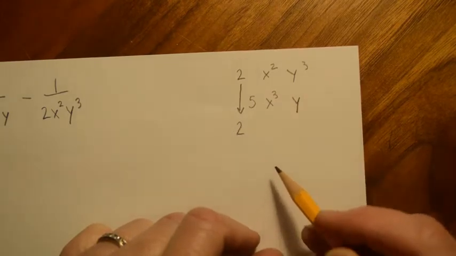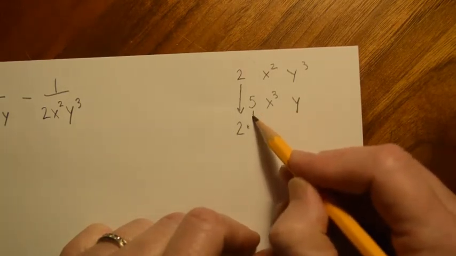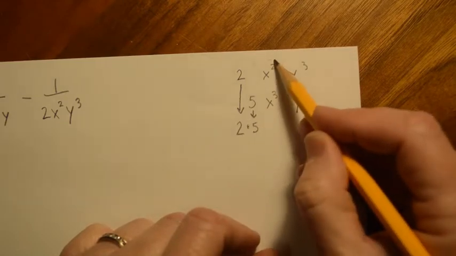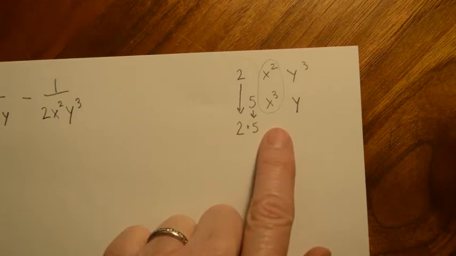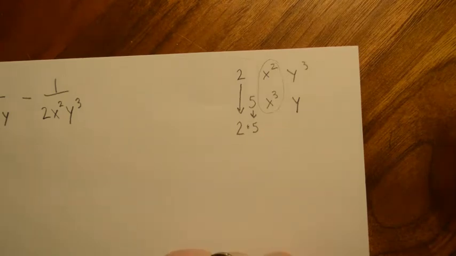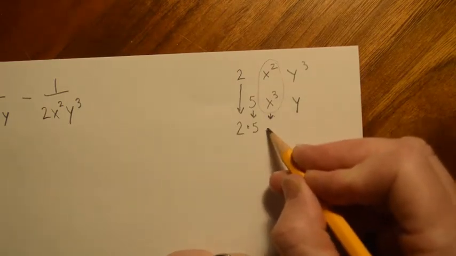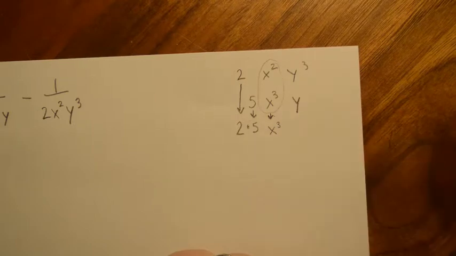As we look at our coefficients, this first denominator is going to require a 2. The second one is going to need a 5. Then I look at the third thing in our list, and that's our variable x. How many are we going to need to make sure that both denominators are satisfied? If you remember, we talked about this before, there should be an x cubed.